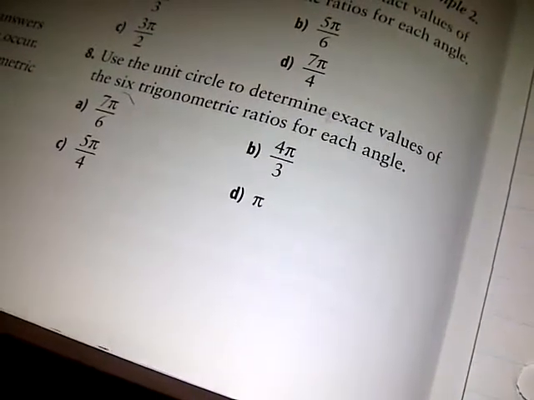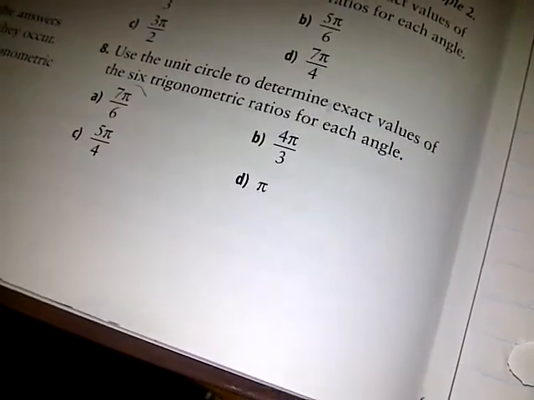Okay, so this is just your little lesson. This is on page 216 of the textbook. Question, we'll go with, let's see, what can we do here? Go with question 8a. It says, use the unit circle to determine exact values of the 6 trigonometric ratios for each angle. So 8a is 7 pi over 6.